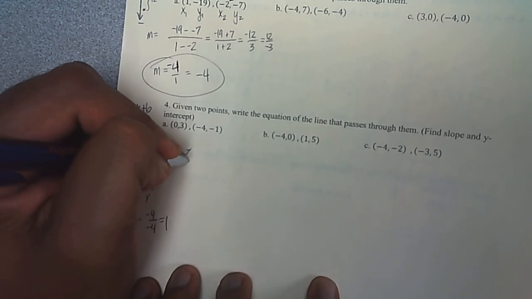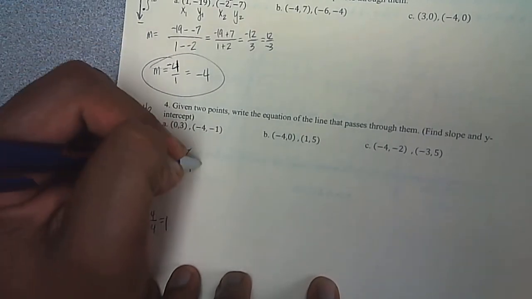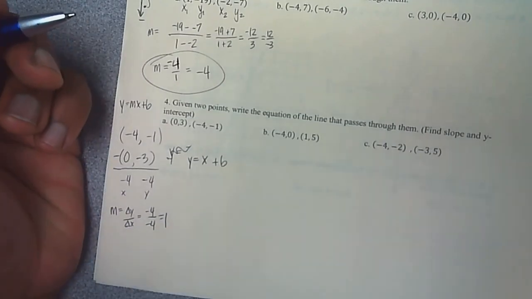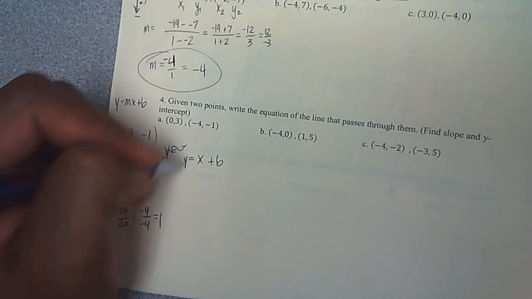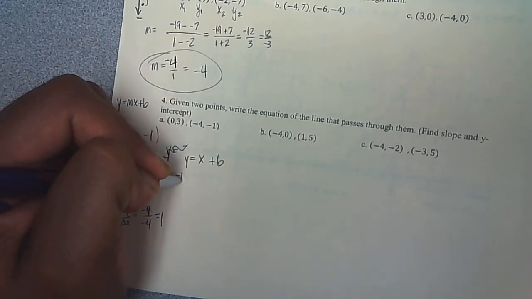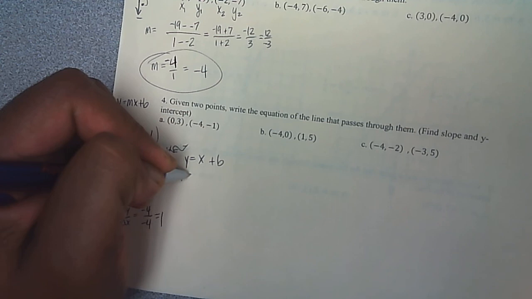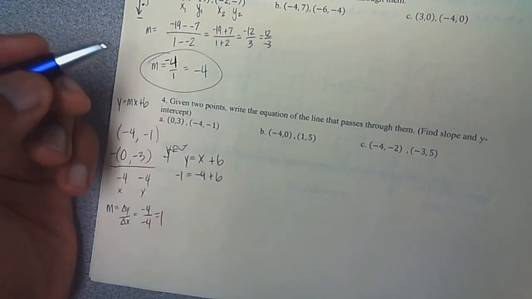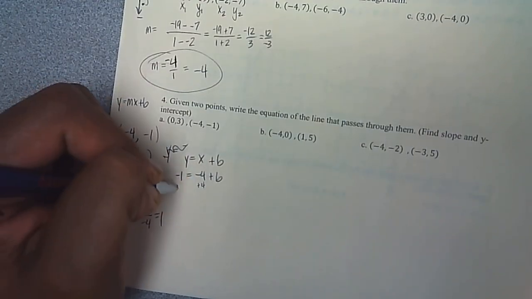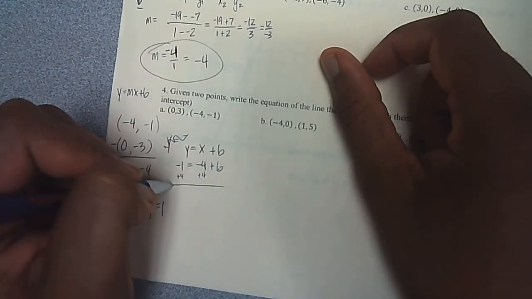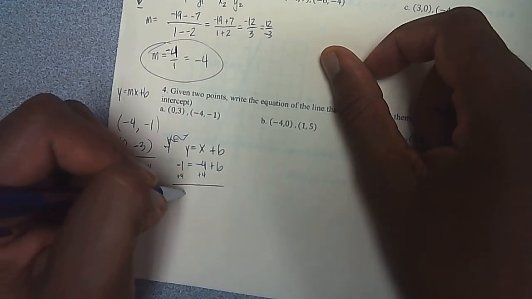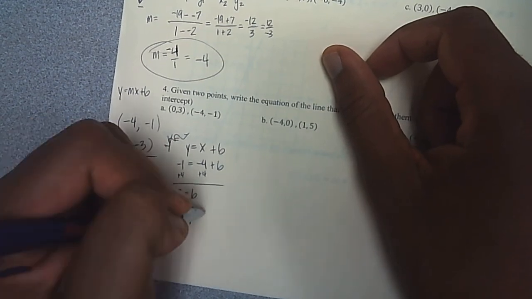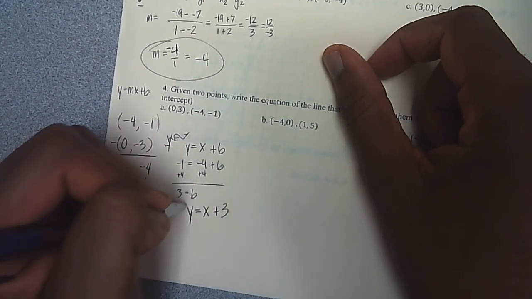Okay. So my y equals x plus b. Okay, so I'm going to plug one of these in. So I'll just pick this one. Negative 1 equals negative 4 plus b. So to get rid of this, I have to add 4. So this is going to be 3 equals b. Okay, so y equals x plus 3.